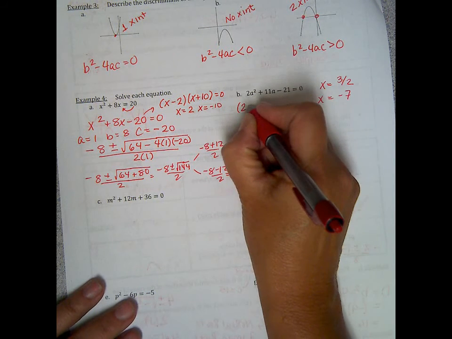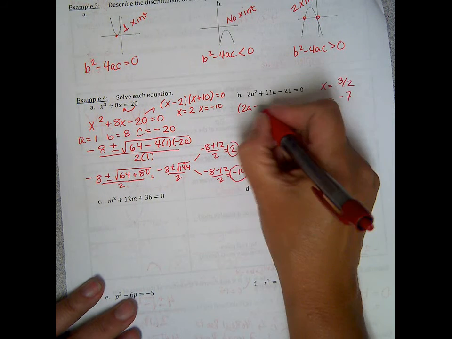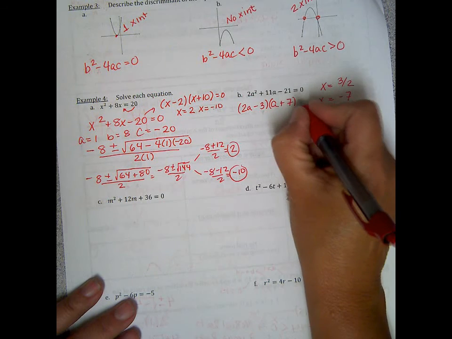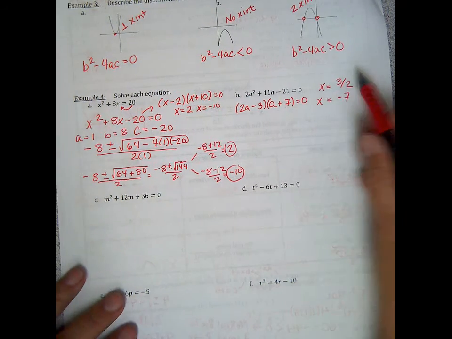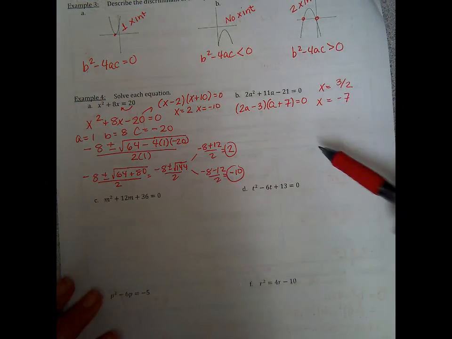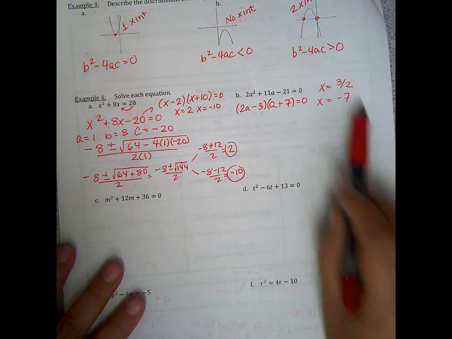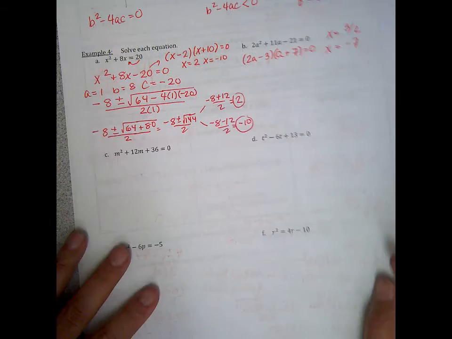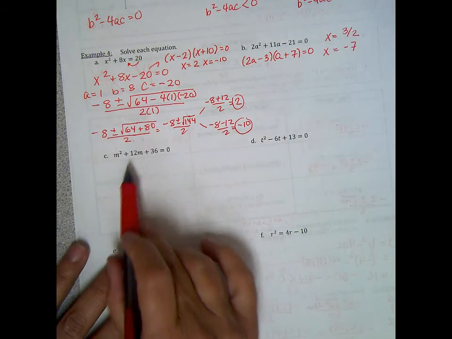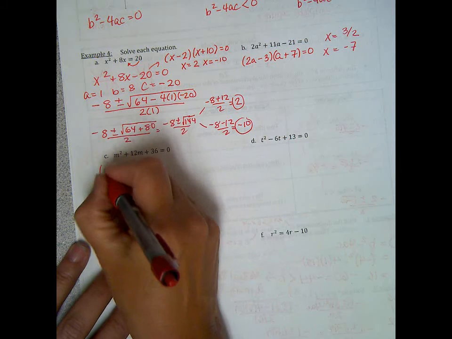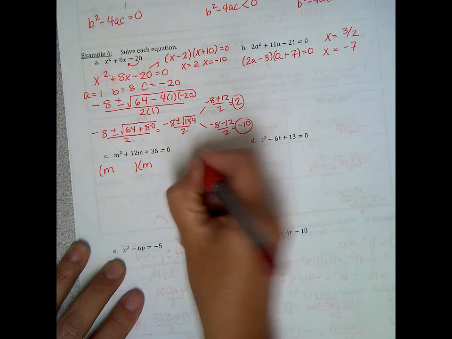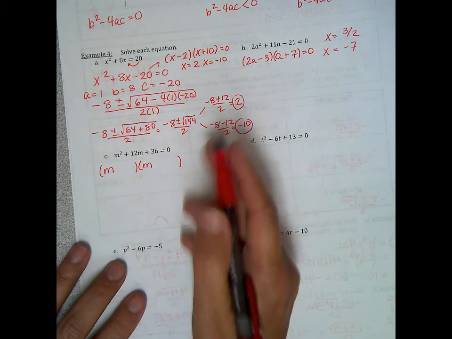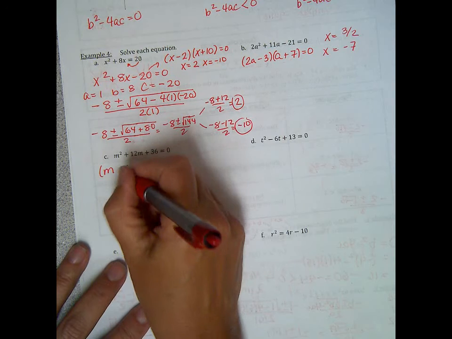So here we could have factored. We'd have 2a minus 3 and a plus 7. And if you'd factored, you'd get 3 halves and negative 7. But you get the same thing if you got the quadratic formula. So if you didn't get this with the quadratic formula, you want to go back and look and see what you did wrong. Okay, so for C, I'm thinking I can factor that. That's m and m, two numbers that multiply to be 36 and add to be 12. I'm thinking 6 and 6.